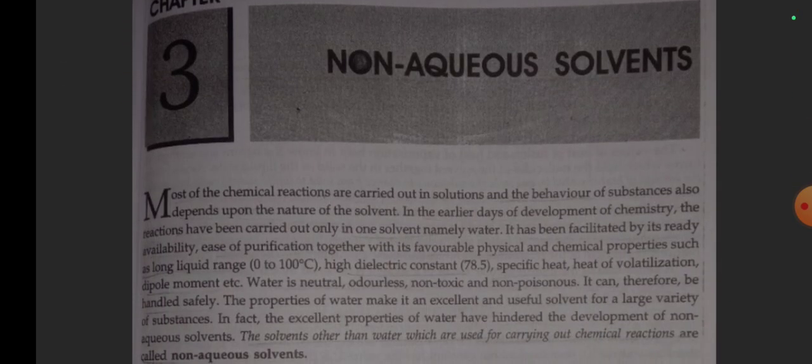Most of the chemical reactions are carried out in solutions and the behavior of substances also depends upon the nature of the solvent. In the earlier days of development of chemistry, the reactions have been carried out only in one solvent, namely water. It has been facilitated by its ready availability, ease of purification, together with its favorable physical and chemical properties such as long liquid range 0 to 100 degrees Celsius, high dielectric constant 78.5, specific heat, heat of vaporization, dipole moment, etc. Water is neutral, odorless, non-toxic and non-poisonous.